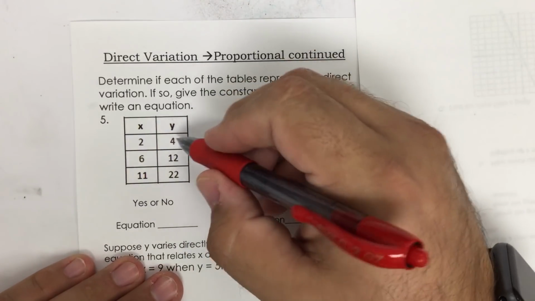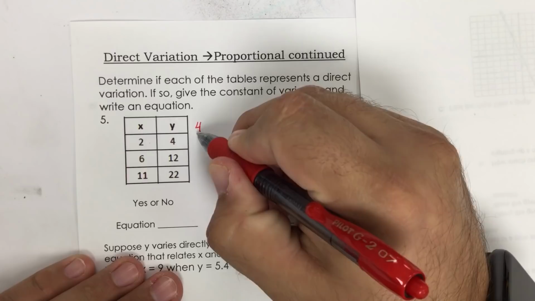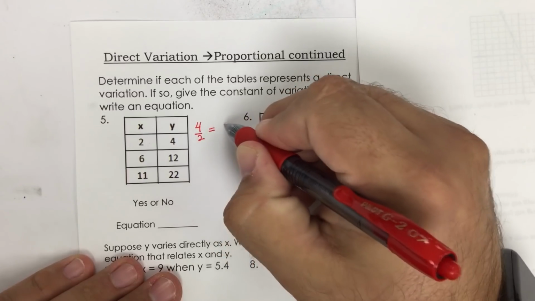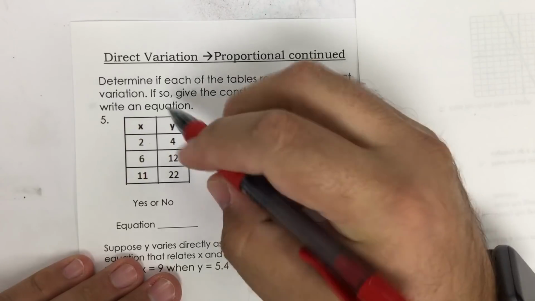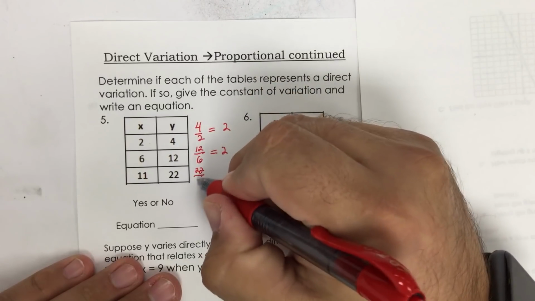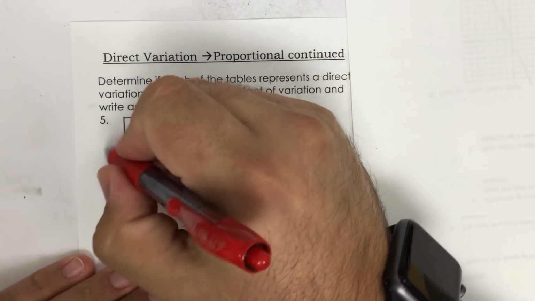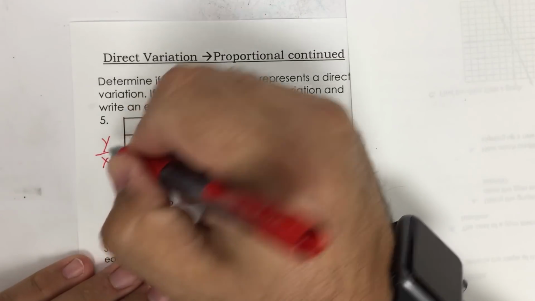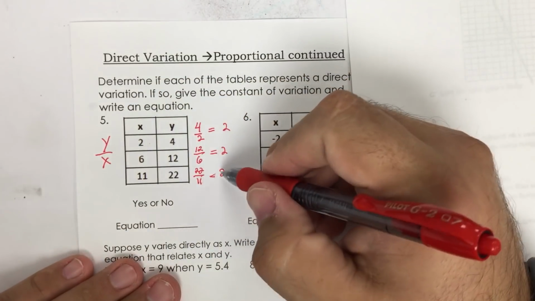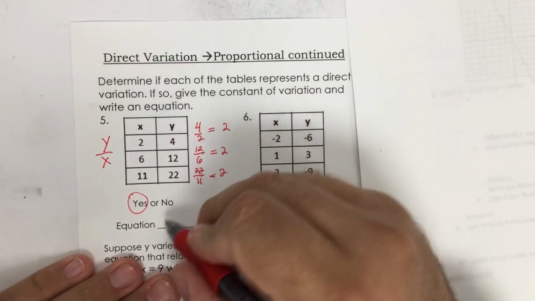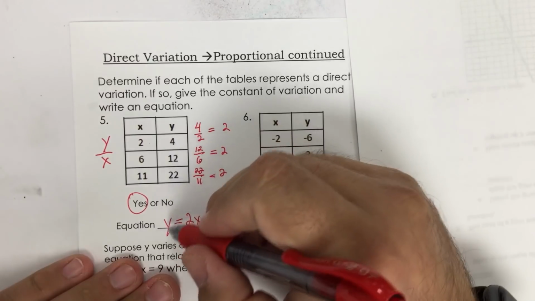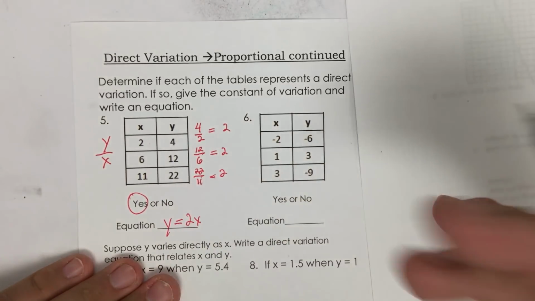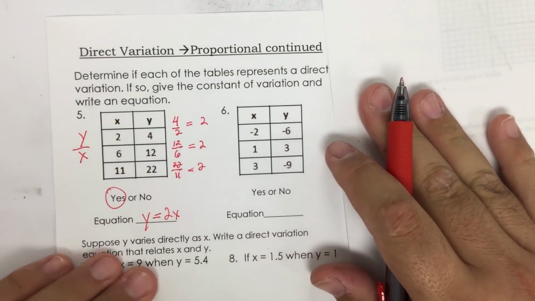We got to do y over x. 4 over 2. Okay, that equals 2. 12 over 6. That equals 2. 22 over 11. That equals 2. Remember, y over x. Okay, so since we all have 2's, it's real easy. Yes, y equals 2x. And again, you can graph this in your equation and see if it goes through the origin. That's where you want to check.